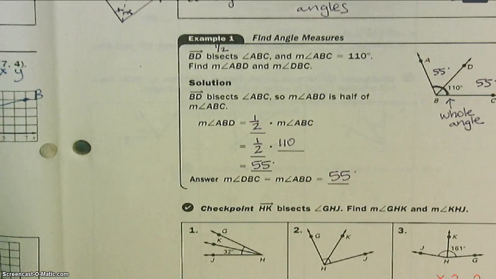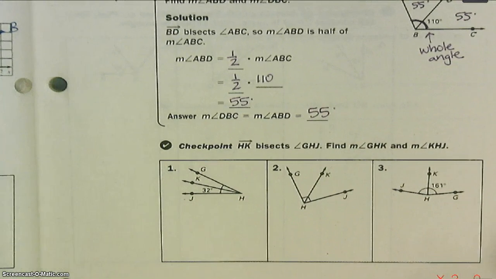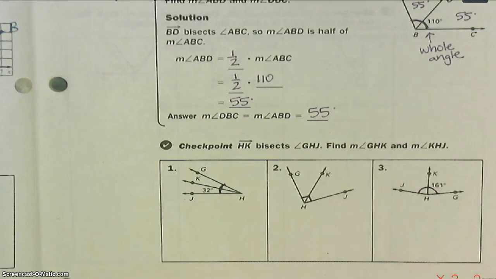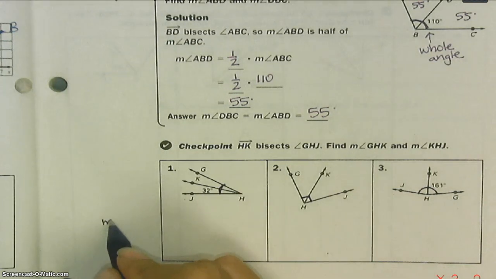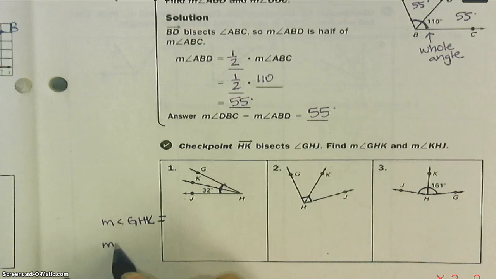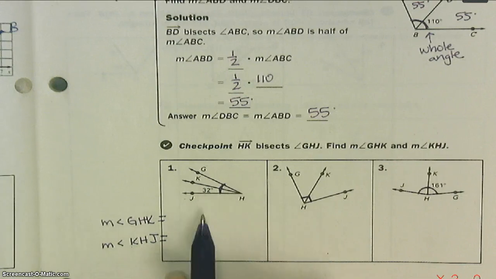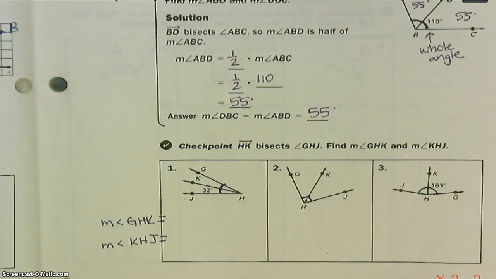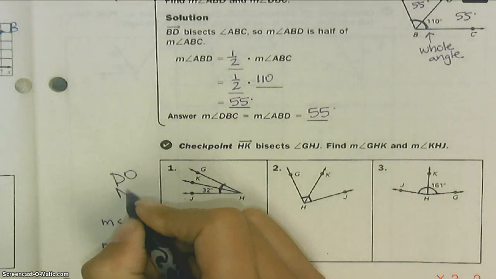All right. For the checkpoint, notice once again they give you the whole angle is 32. The whole angle is 90, and the whole angle is 161. So for each one, you need to find the measure of angle GHK and the measure of angle KHJ. So you'll have two answers for each one. But if you'll notice, they're the equal halves. So you're just cutting each number in half. I want you to do this now.